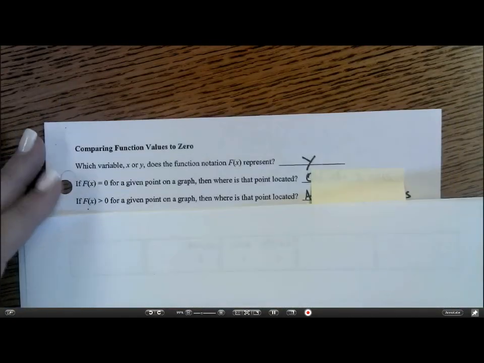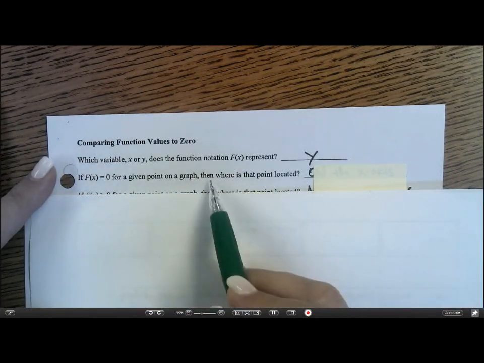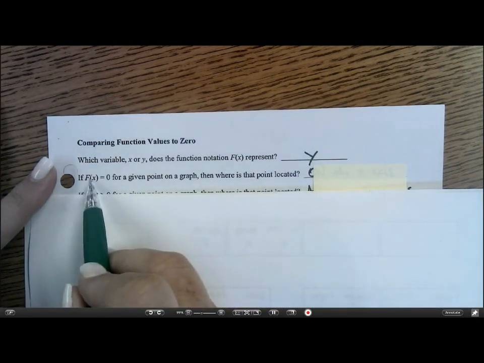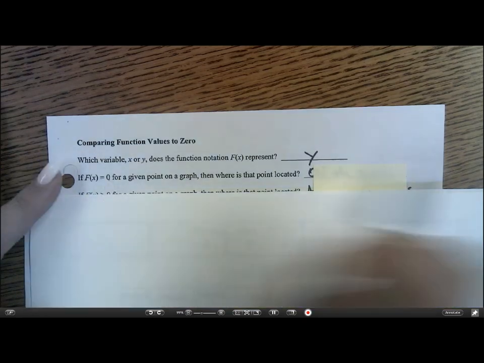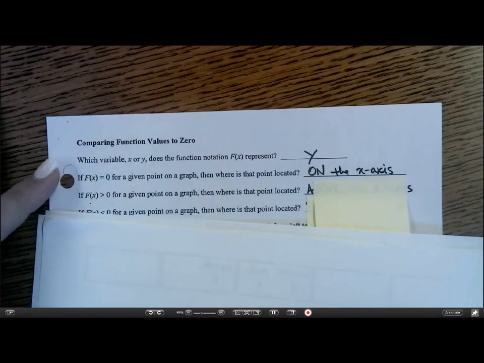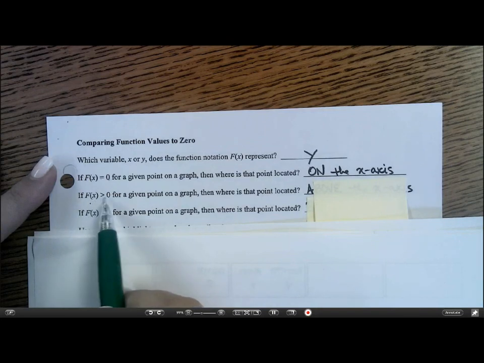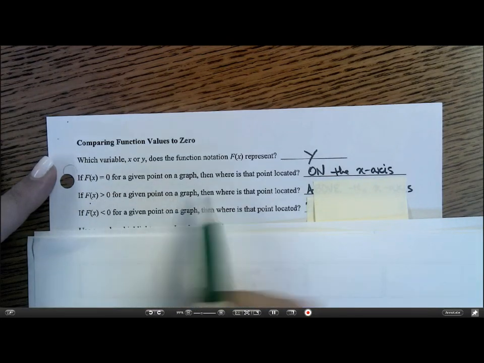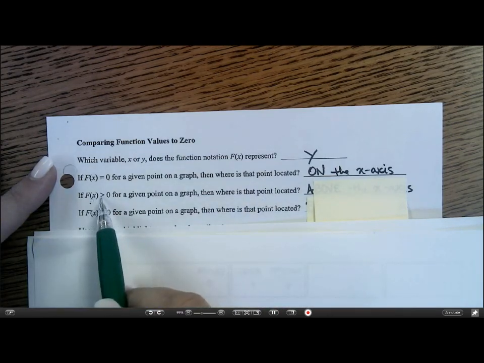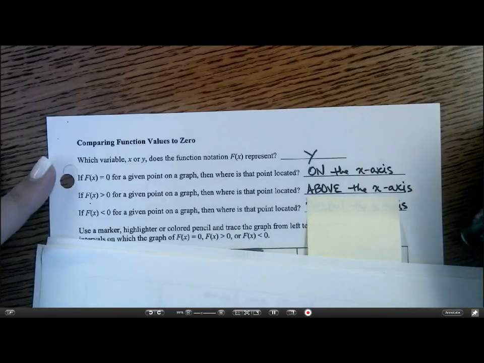All right, now it says if f of x equals 0 for a given point on the graph, then where is that point located? So in other words, where is y equal to 0? We should recognize that we are going to be on the x-axis. And it says if f of x is greater than 0 for a given point on a graph, then where is that point located? Where is y greater than 0? We should recognize that as above the x-axis.